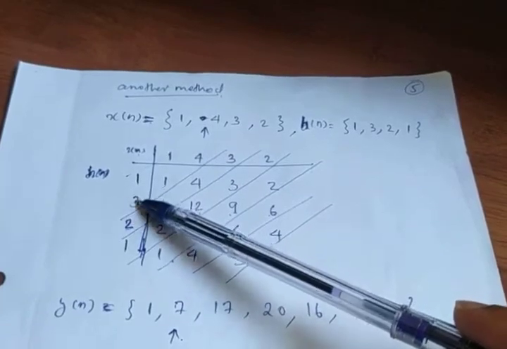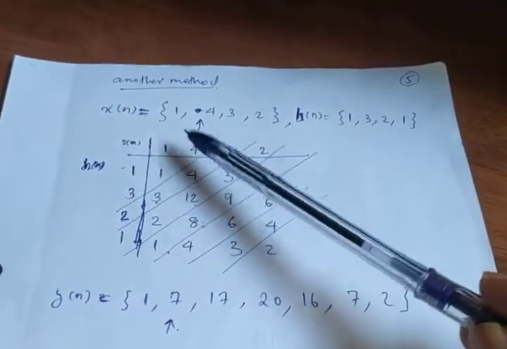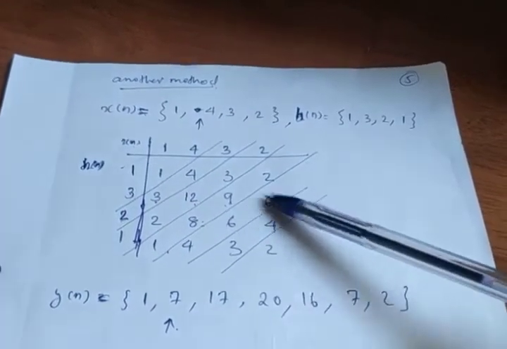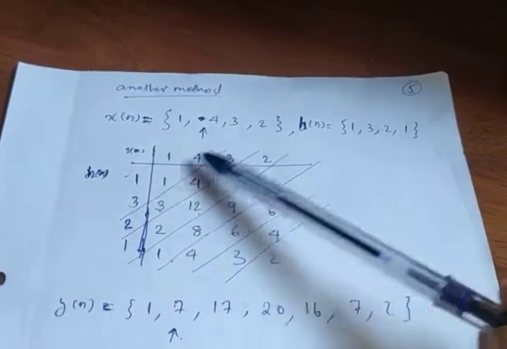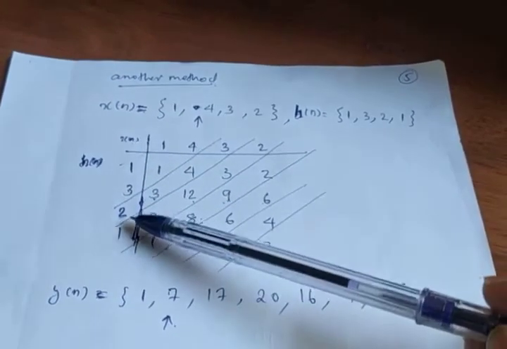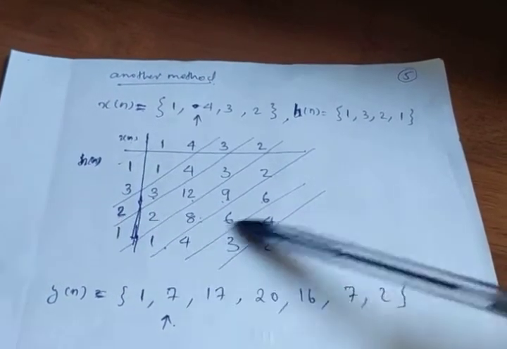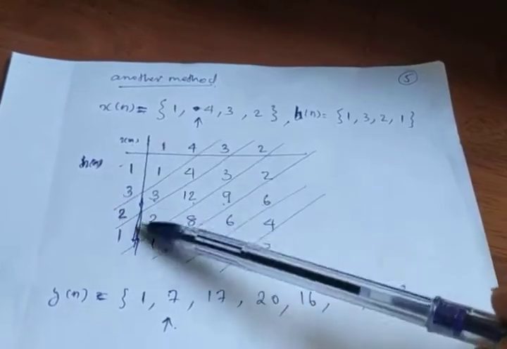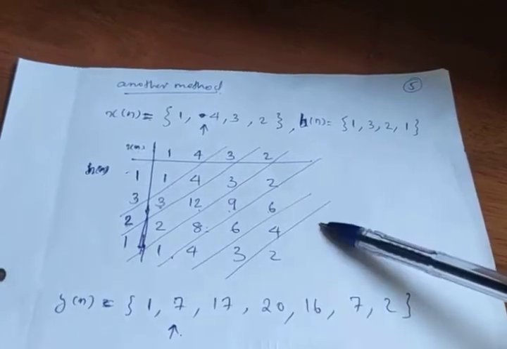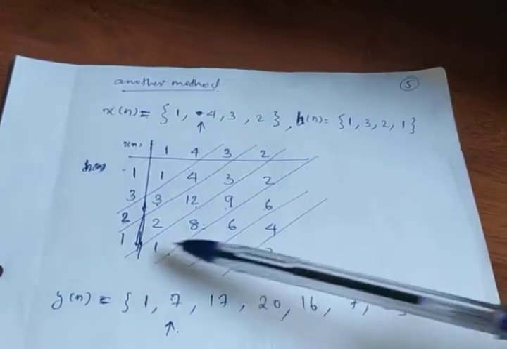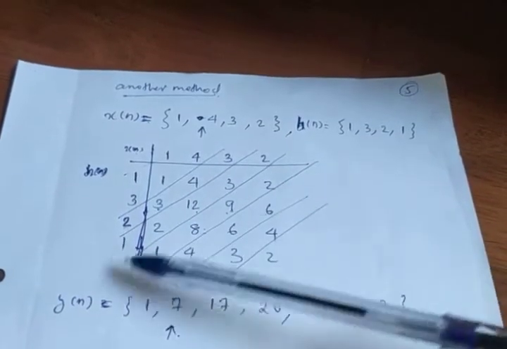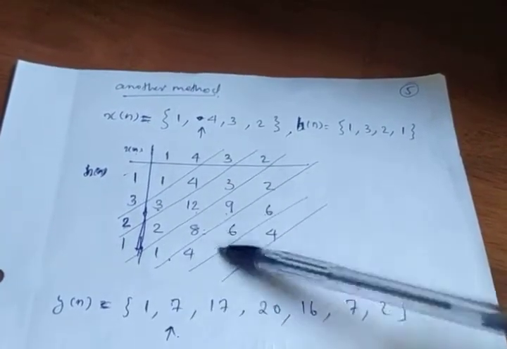Now the second time, multiply with all the column elements and write the answers in the respective column. So 3 into 1 is 3, 3 into 4 is 12, 3 into 3 is 9, 3 into 2 is 6. Similarly this row: 2 into 1 is 2, 2 into 4 is 8, 2 into 3 is 6, 2 into 2 is 4. So you write it in a row. Similarly the last row, the element is 1, so multiply this with all the column elements: 1 into 1 is 1, 1 into 4 is 4, 1 into 3 is 3, 1 into 2 is 2.